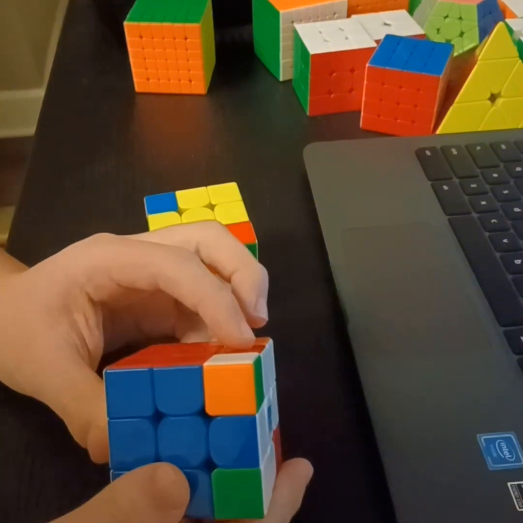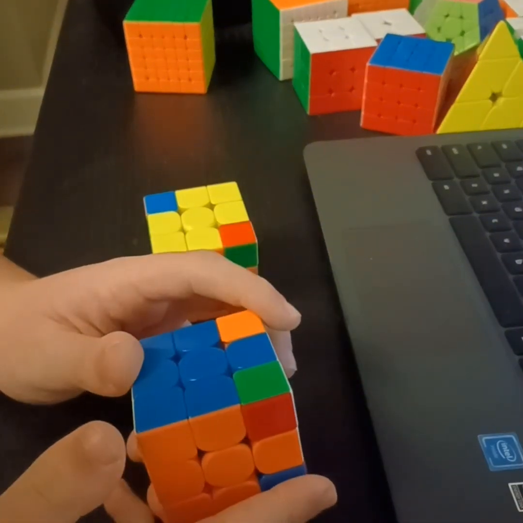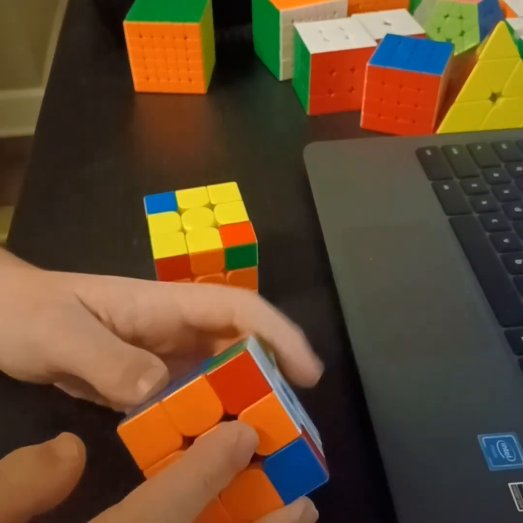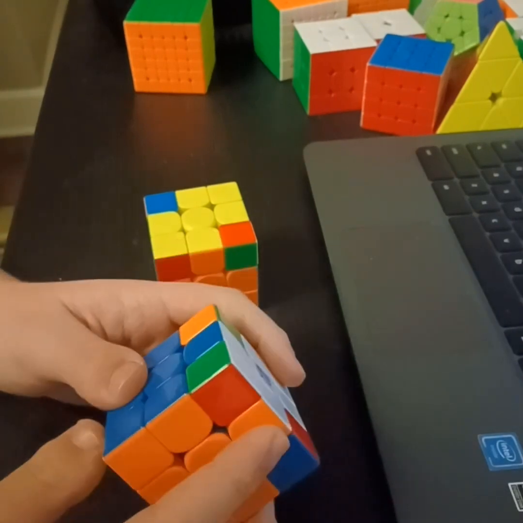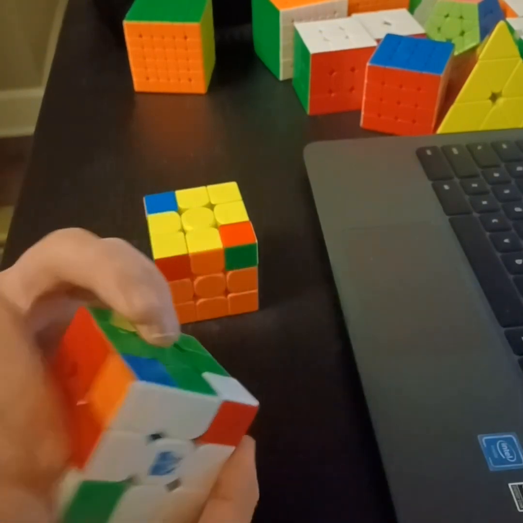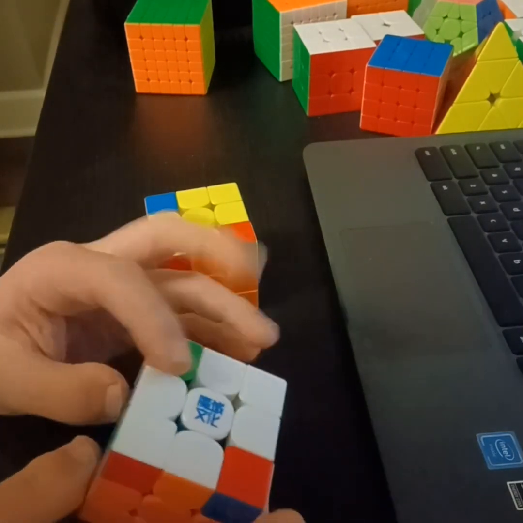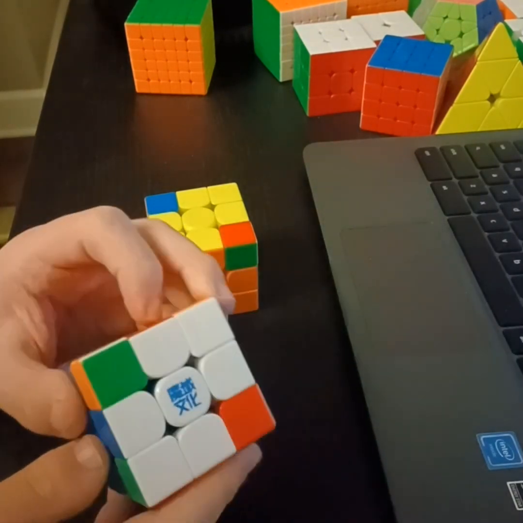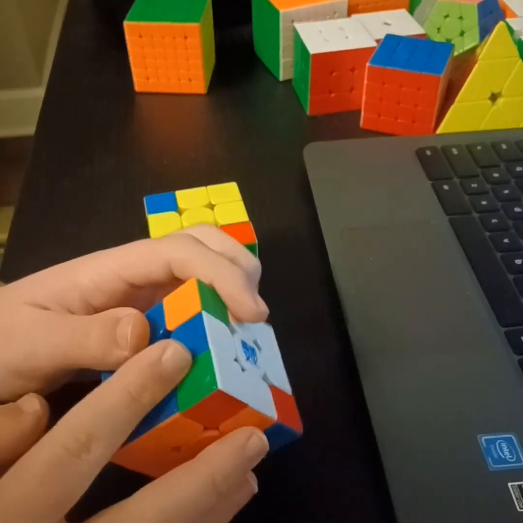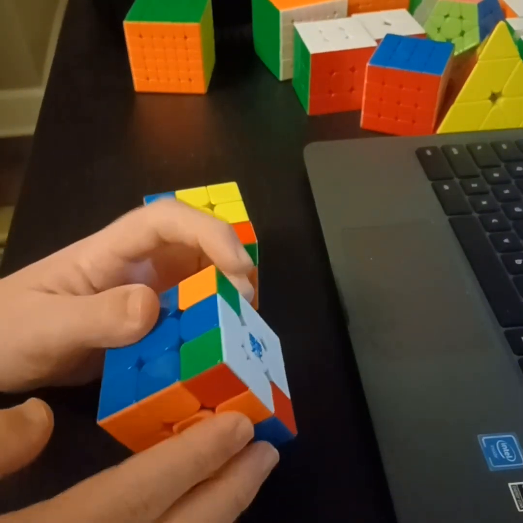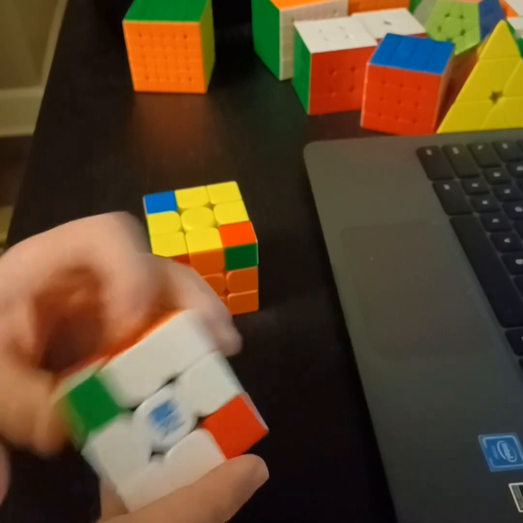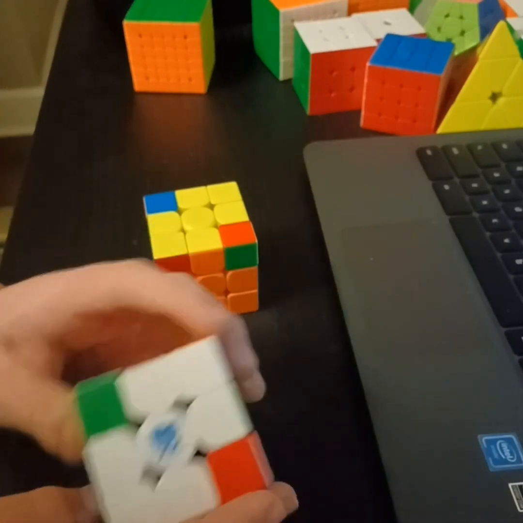Okay, so this is the next case, and you can recognize it by this kind of H-perm pattern where you have this block here and this block here. And the AUF stickers are any of these four edges that we have, because they all stay in the same place.